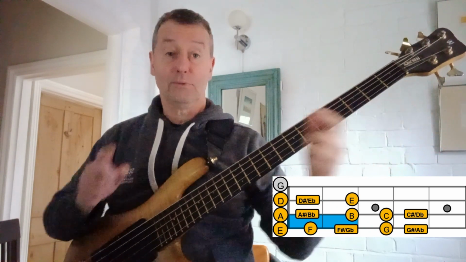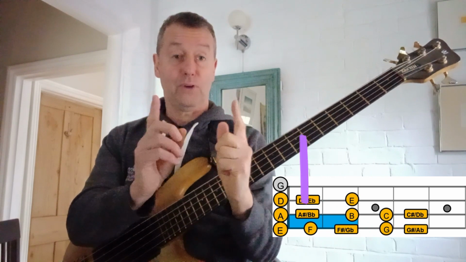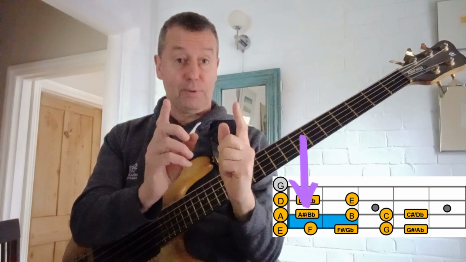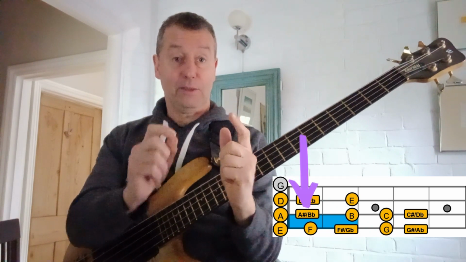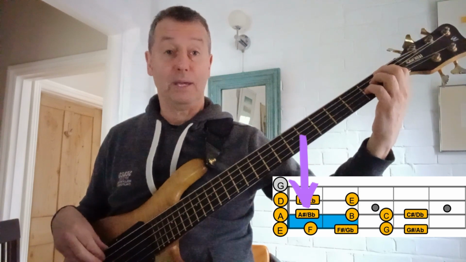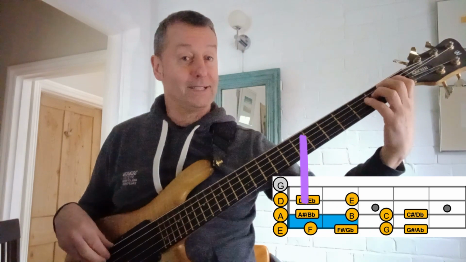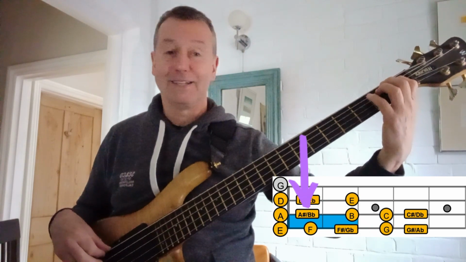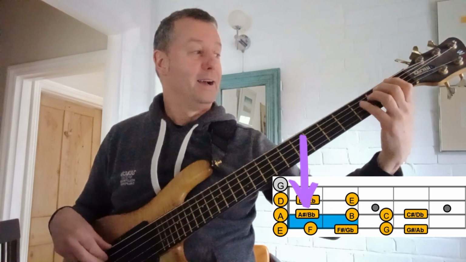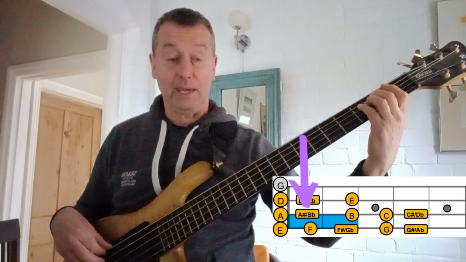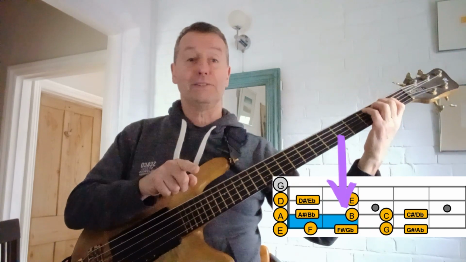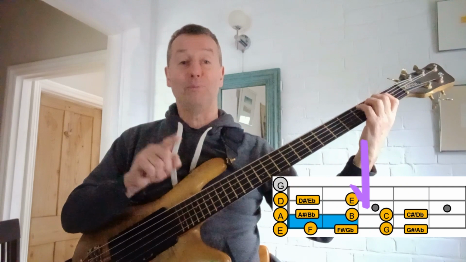Our next note, we have the same thing. We have 2 frets, a whole step between the A and the B. So our next note is going to be A sharp if we're coming up from the A, or B flat if we're coming down from the B. Same note. Our next note is going to be a B. Now, the distance from the B to the C is just 1 fret.